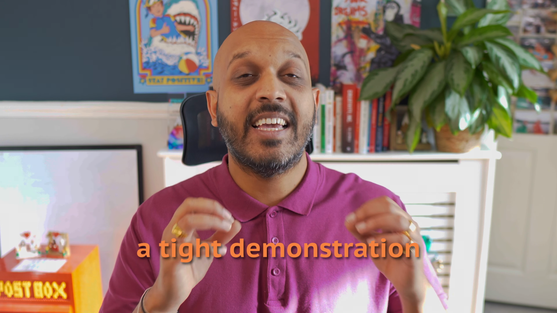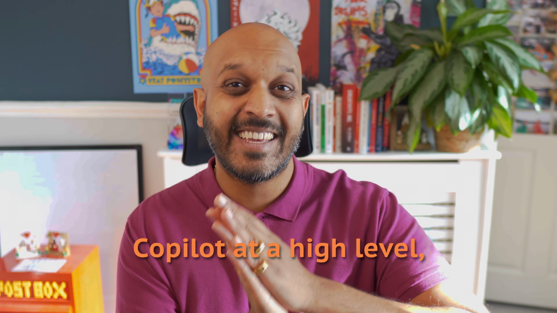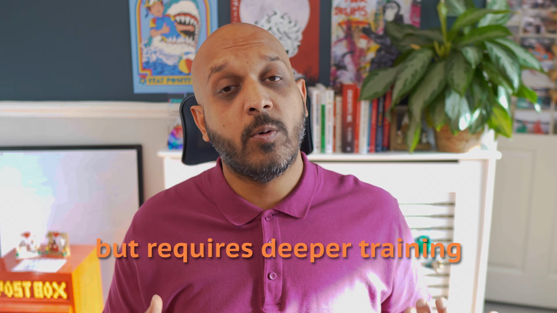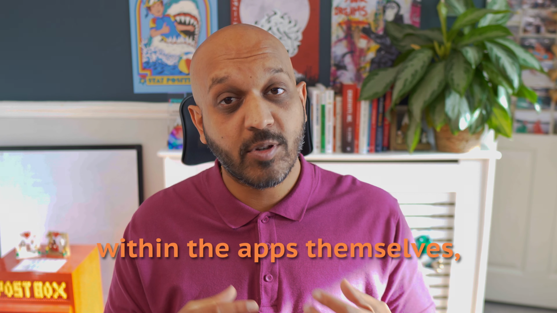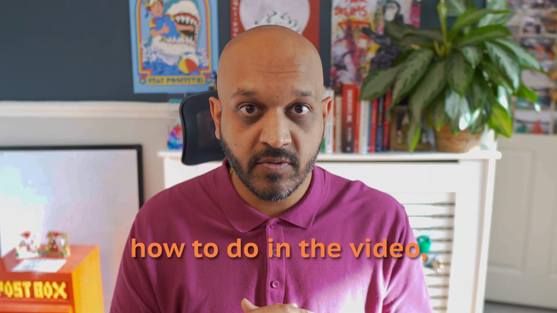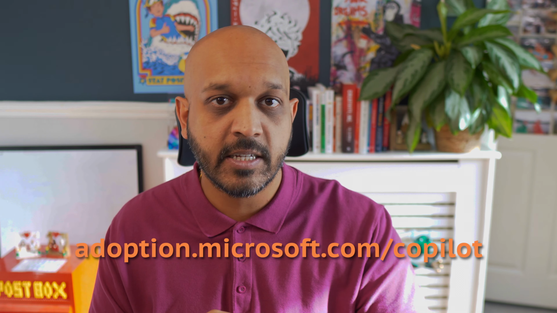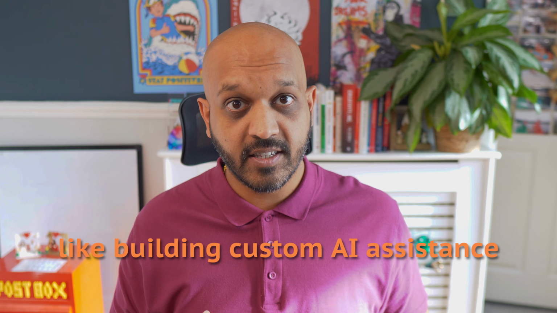This is designed to be a tight demonstration of what is possible with Copilot at a high level, focusing on quick wins. A lot more is possible, but requires deeper training on Microsoft's prompt library, which is accessible within the apps themselves, which I'll show you how to do in the video, or on their website, adoption.microsoft.com/Copilot.